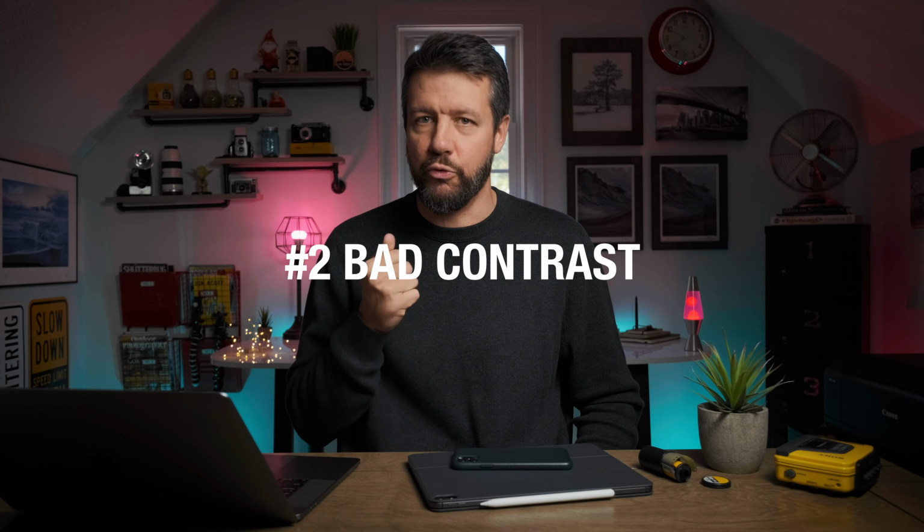Now, the second biggest mistake that I'm always making has to do with bad contrast. And this is one that I really, really struggle with. Ever since I've been into photography, contrast is probably one of the most difficult things for me. I am either adding too much contrast or not enough contrast, and it's a very difficult thing to see sometimes.